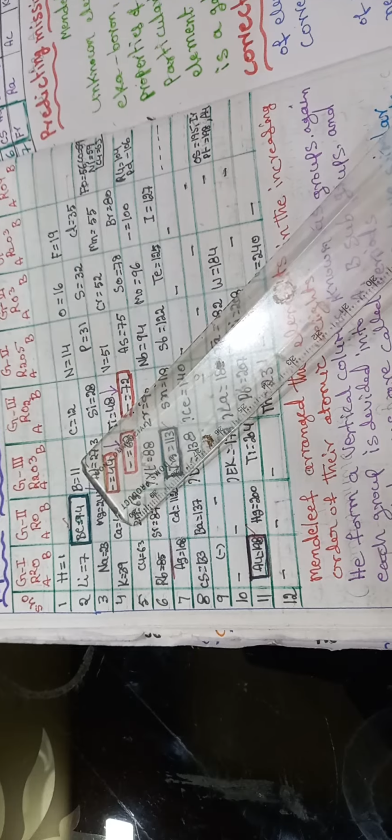When we see period wise: lithium 7, beryllium 9.4, boron 11, carbon 12, nitrogen 14. Here also we can see the increasing atomic weight, placed side by side. The elements are arranged period wise.